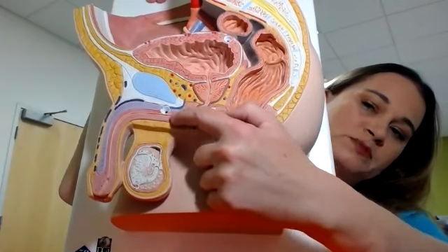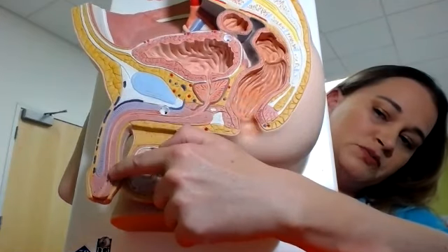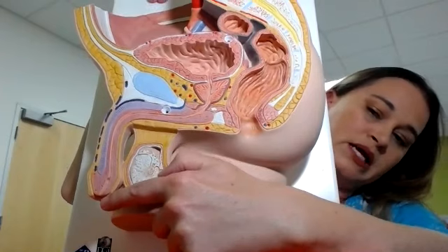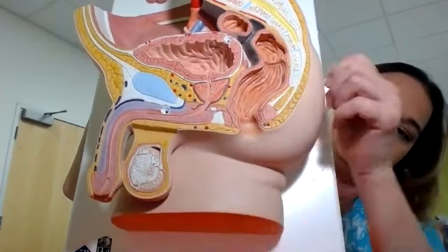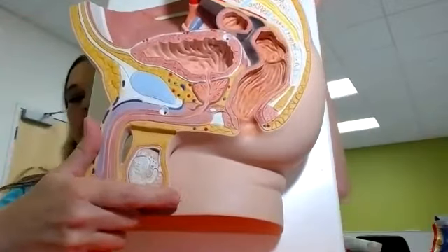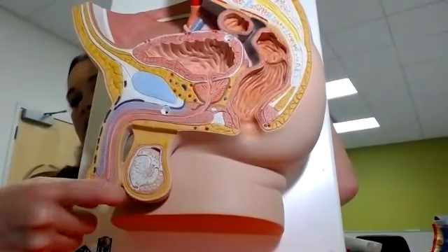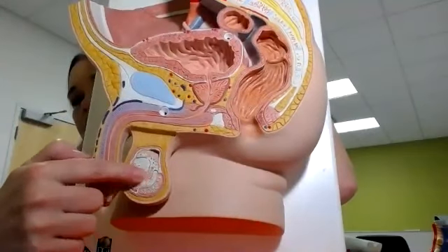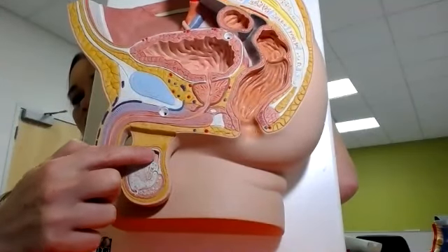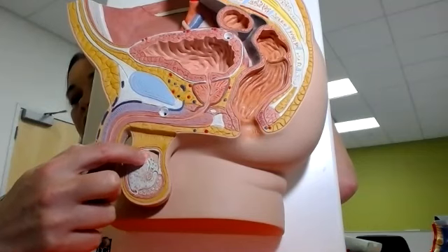All of this part of the urethra is called the spongy urethra. And again, it leads to the external urethral orifice. All of this, the skin sac, is called the scrotum. Inside here, you're seeing the testes with the little comma hat right here called the epididymis.